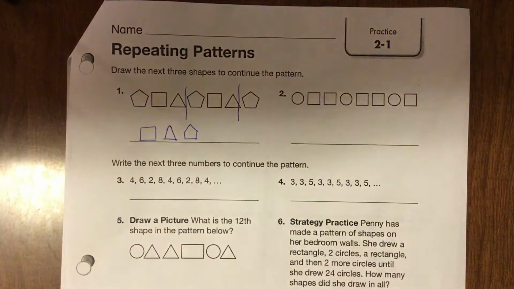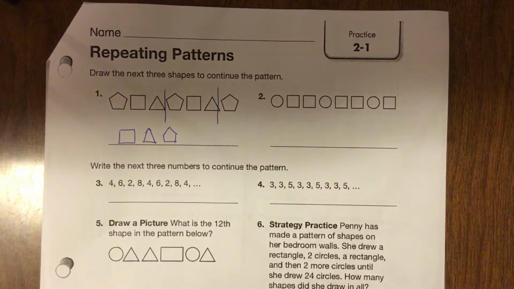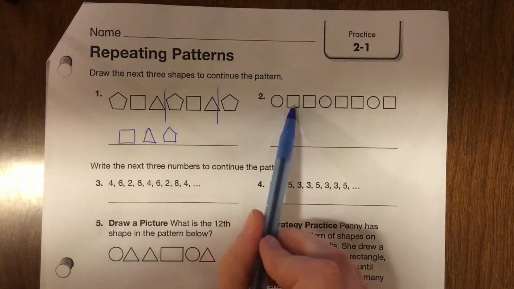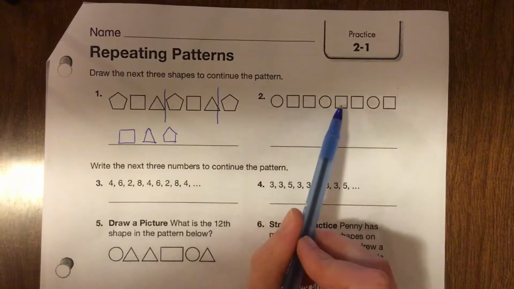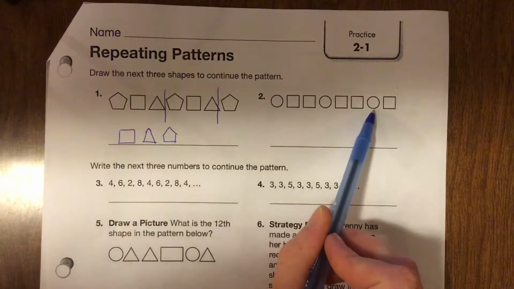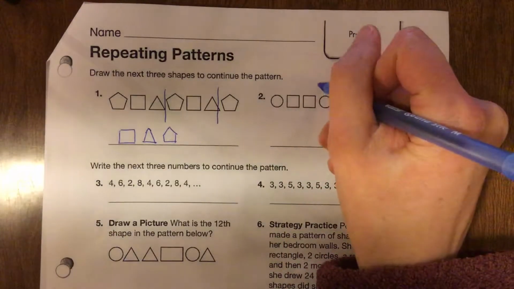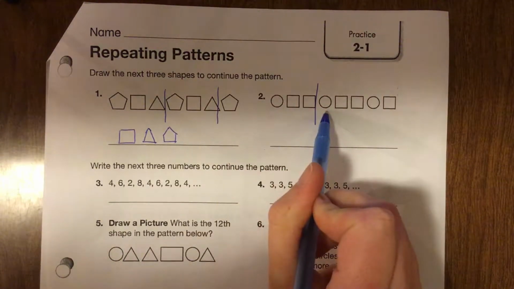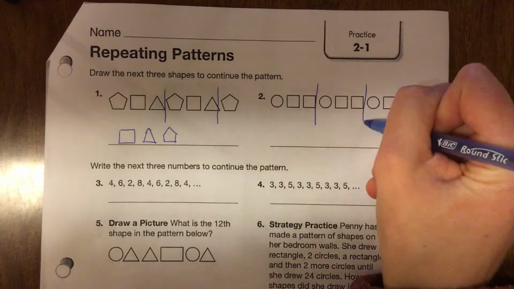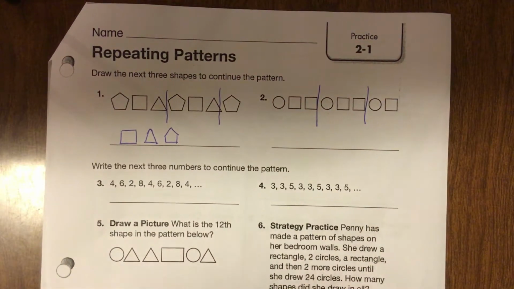All right, let's do the same thing with number 2. First, look and see where the pattern starts to repeat. Circle, square, square, circle, square, square, circle, square. So circle, square, square, and then it looks like it goes back to the beginning. We've got a circle again, square, square, and then back to the beginning, circle again.